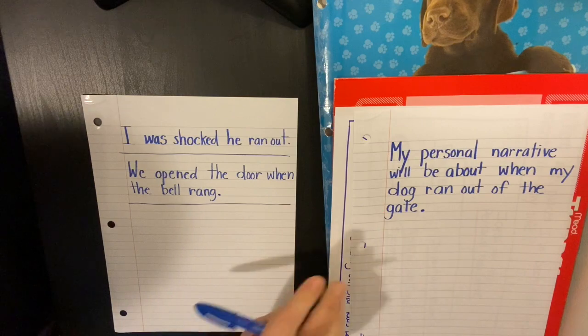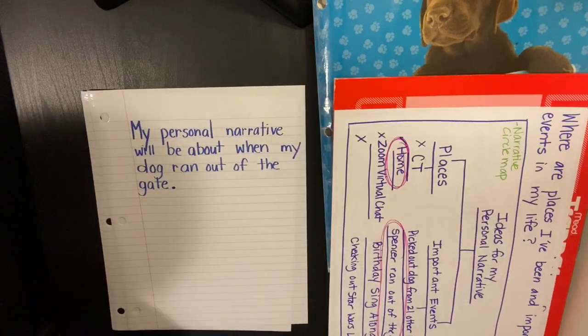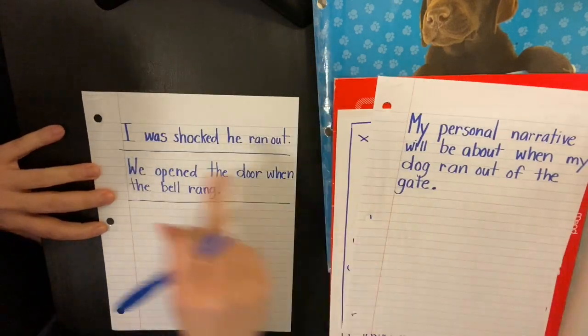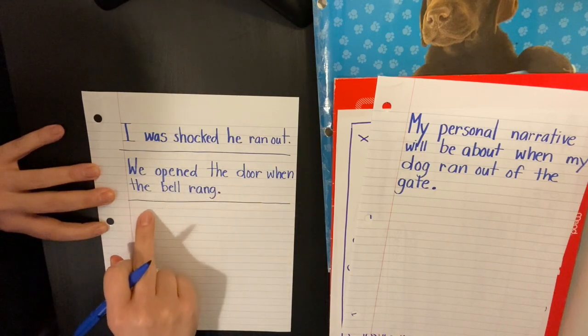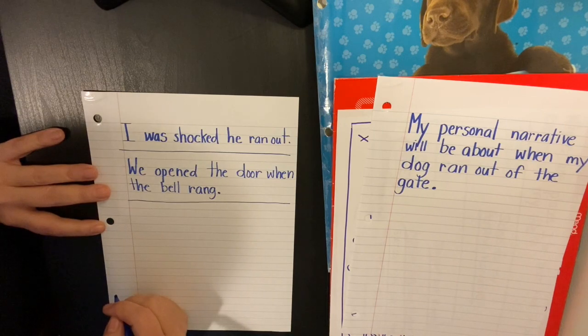All right, friends, I would like you to go back to your sentence where you told your teachers what you will be writing about. And then what you will do is start to write out all of those ideas and put a line in between each of them separately. And I'll show you in a bit what we will do with that.